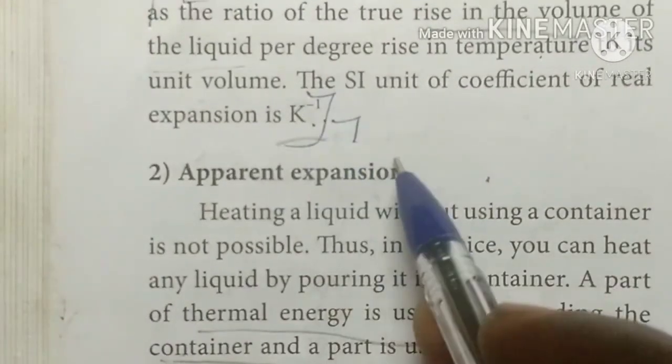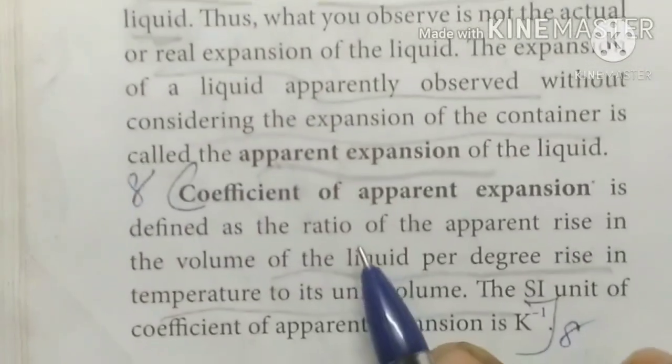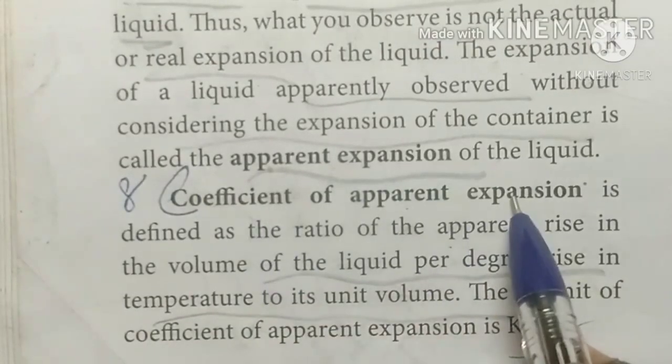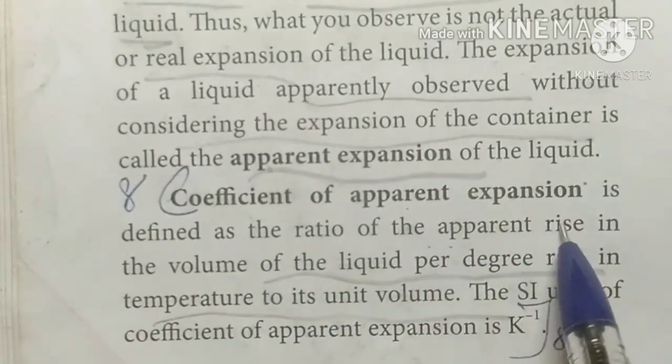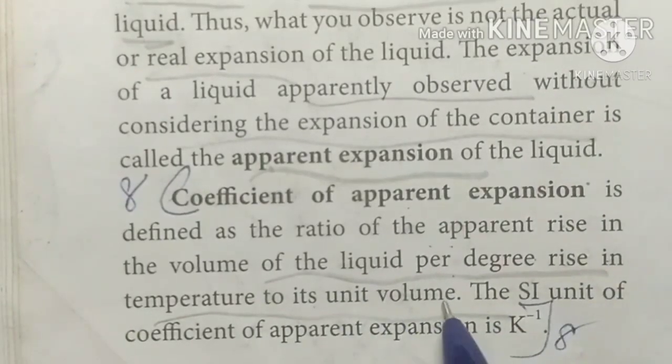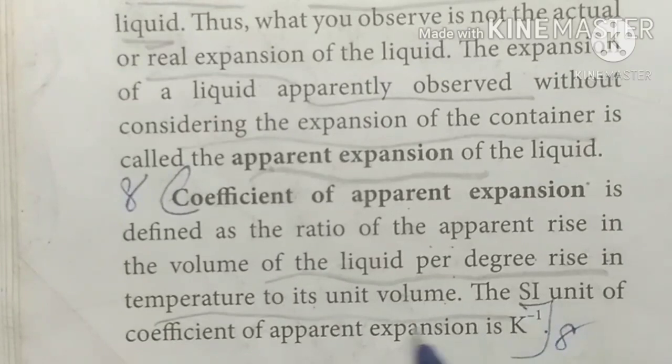Okay, next question number 8, what is the coefficient of apparent expansion? This paragraph. The coefficient of apparent expansion is defined as the ratio of apparent rise in volume of the liquid per degree rise in temperature to its unit volume. And this SI unit of apparent expansion is Kelvin power -1.